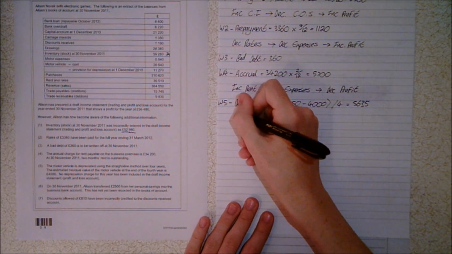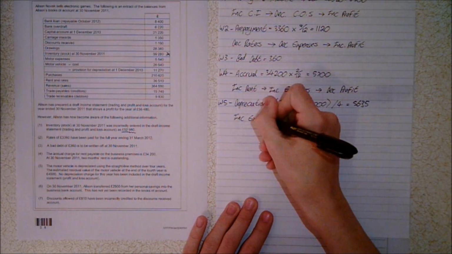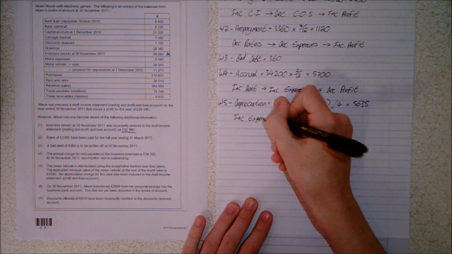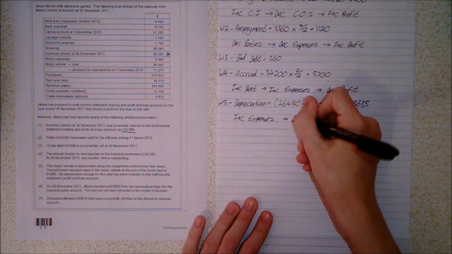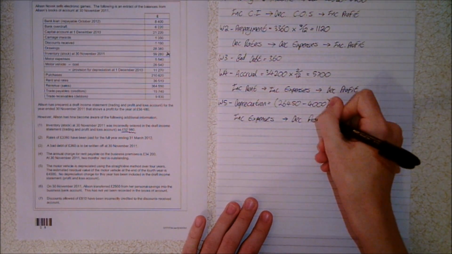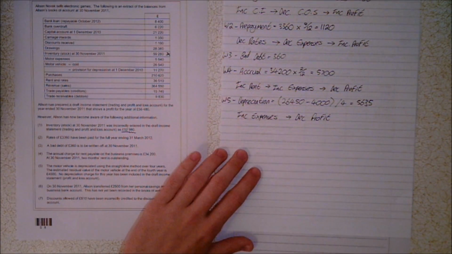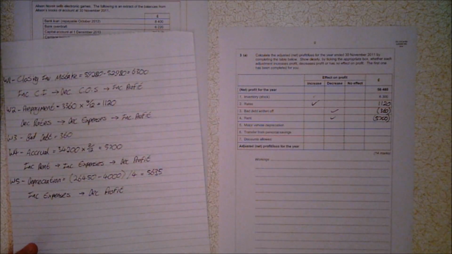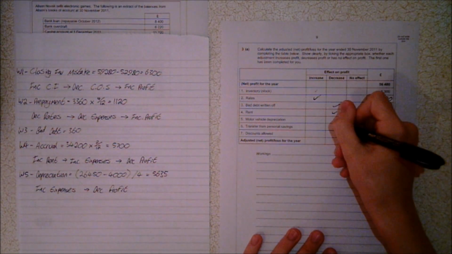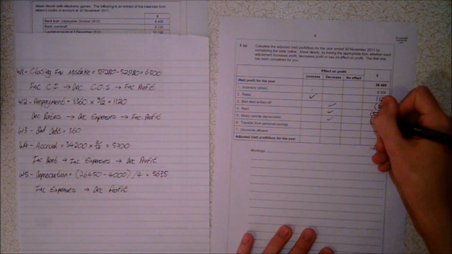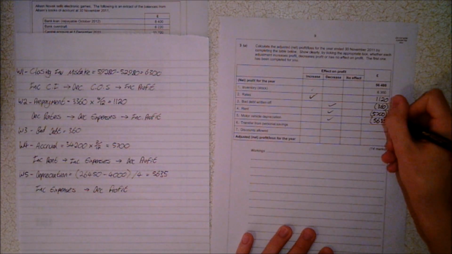5,635. So it's just an increase in expenses, and you know the rest, decrease profits. I'm just breaking it down here to make it more understandable. So decrease by the amount of 5,635.